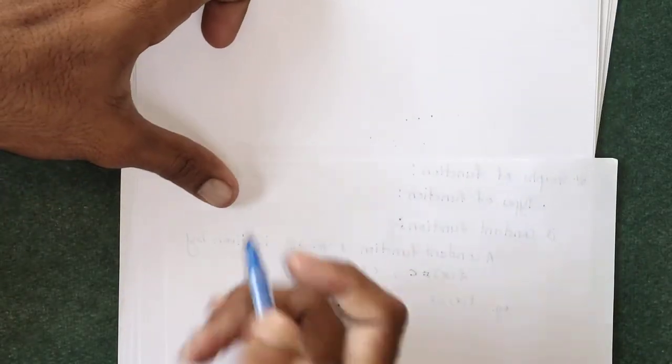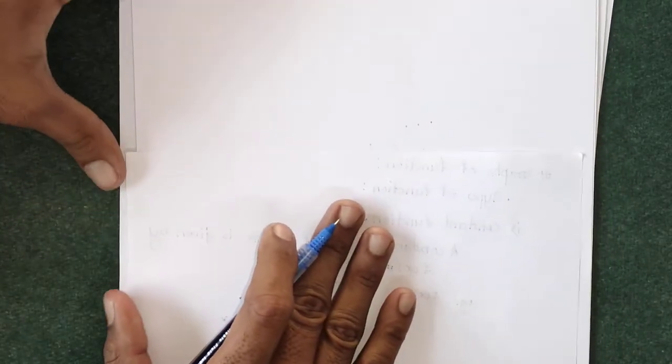The next definition is the polynomial function. Now we will see some more definitions.